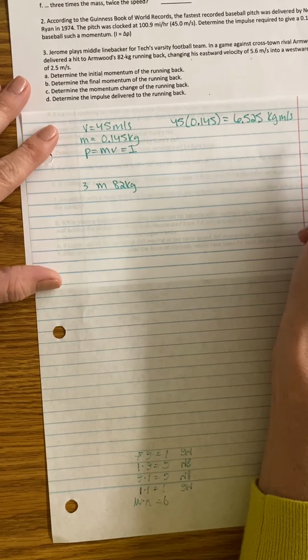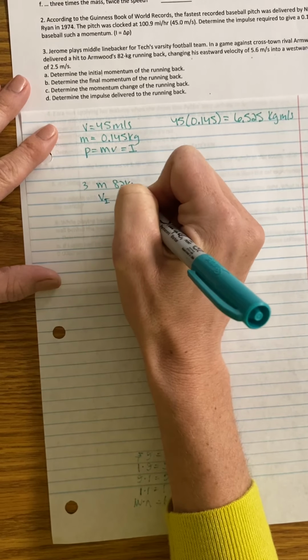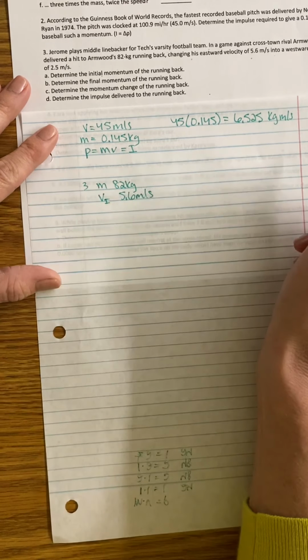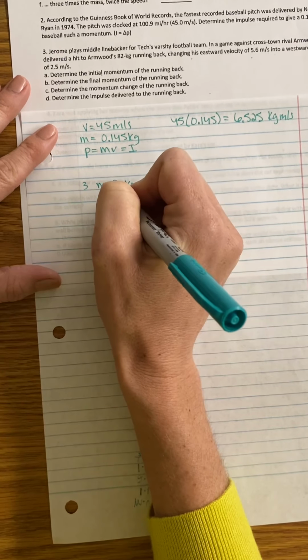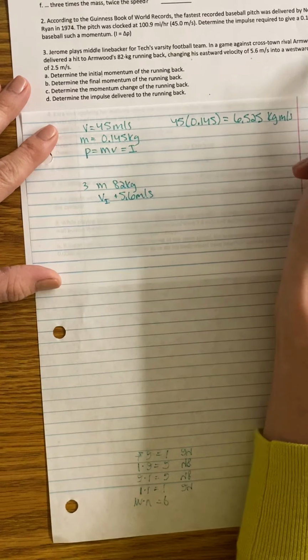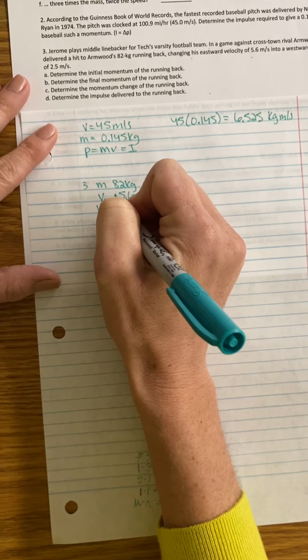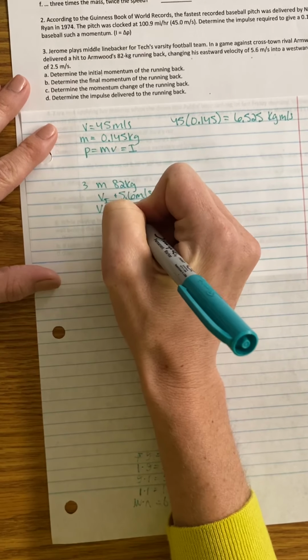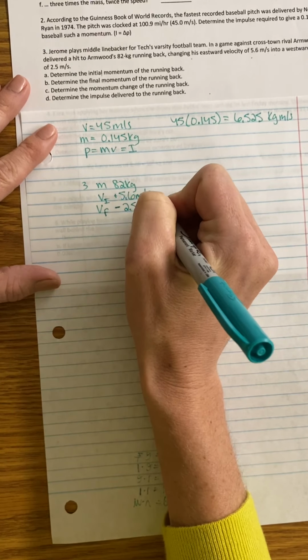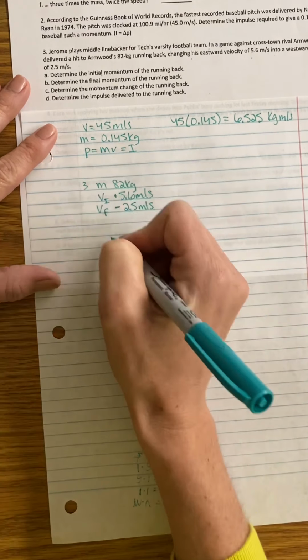Changing its eastward velocity, so my initial velocity is going to be 5.6 meters per second. Now I'm going to identify this as positive because it's in the eastward direction, into a westward velocity. So my final velocity here is going to be negative because I'm going westward. So these are all my variables.